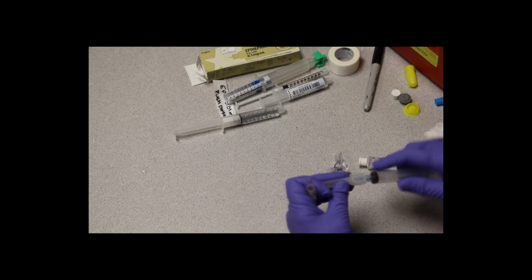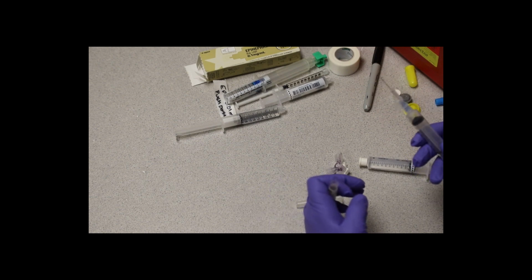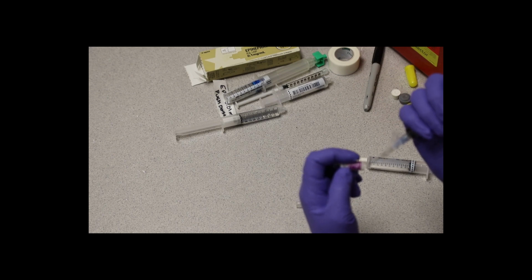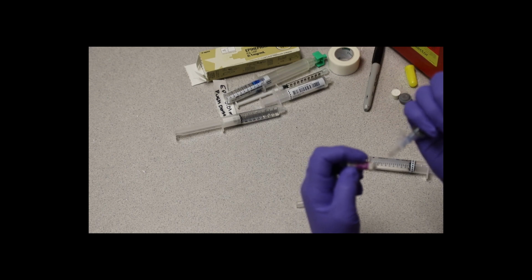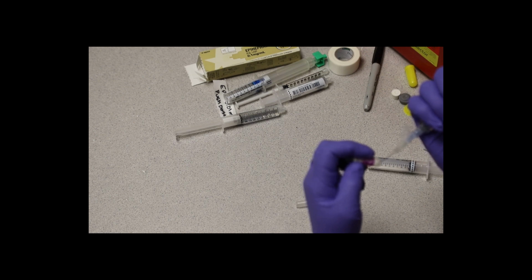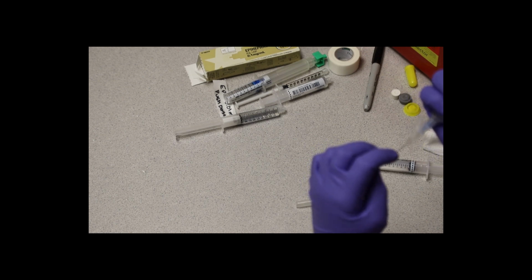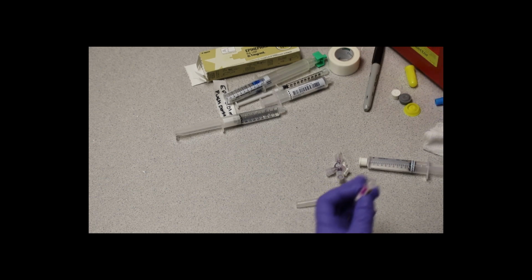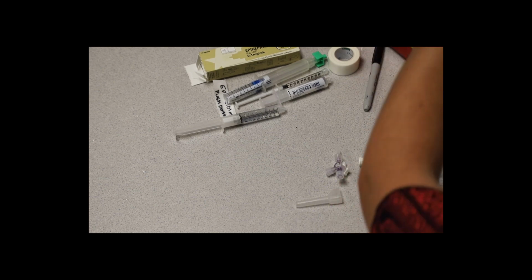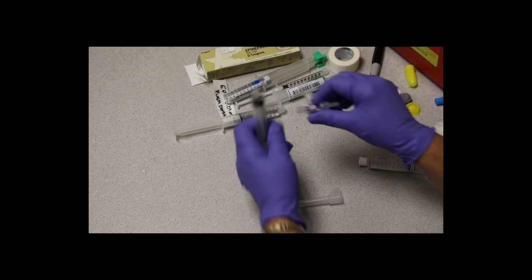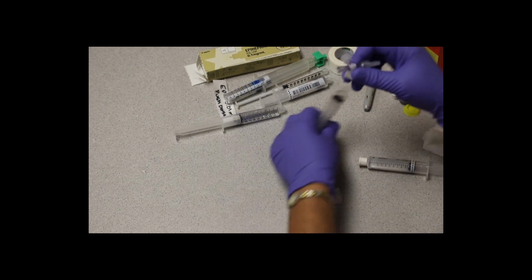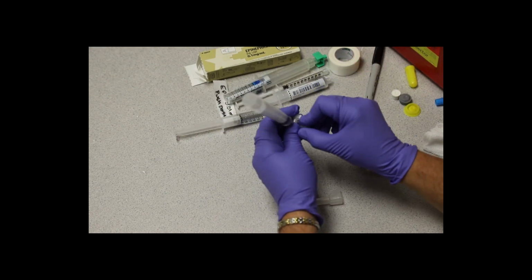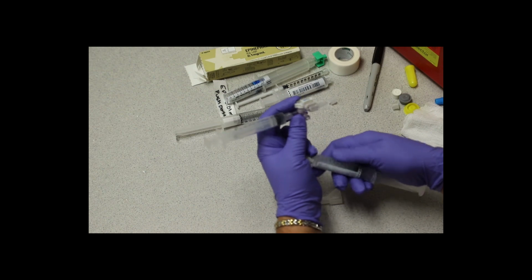So first you're going to take your 10 cc syringe and draw up your 1 ml of epinephrine. Attach your 3-way stopcock. Attach your normal saline.